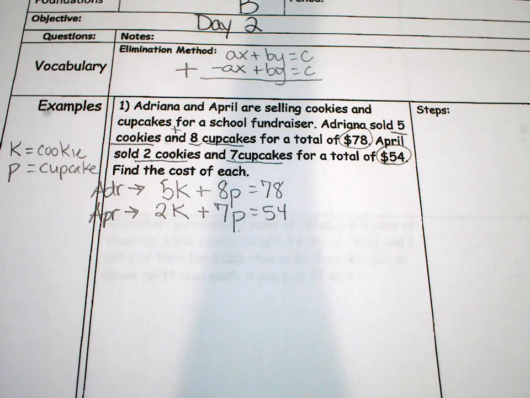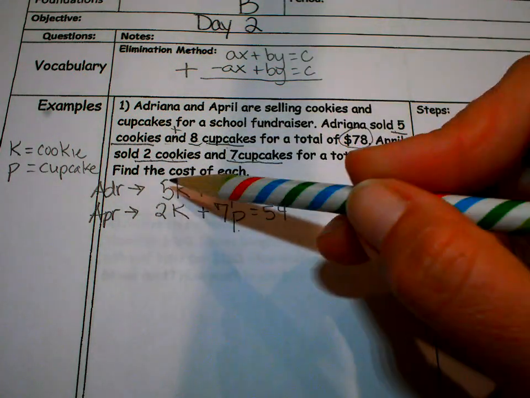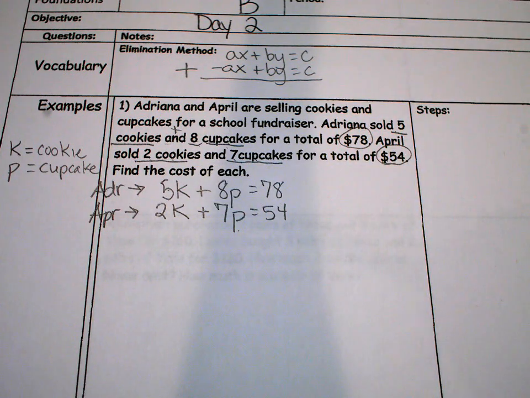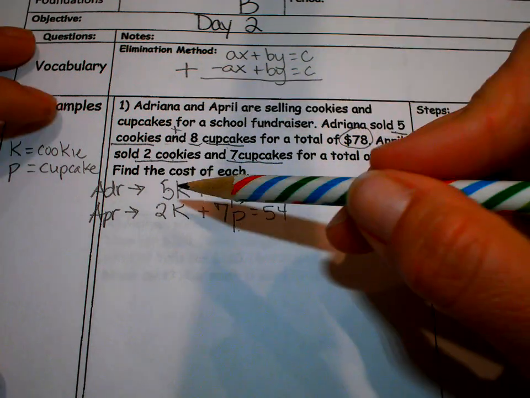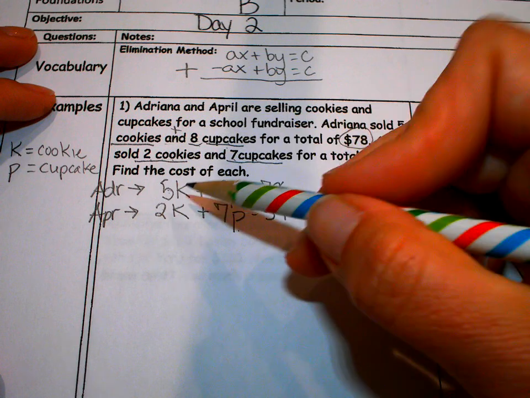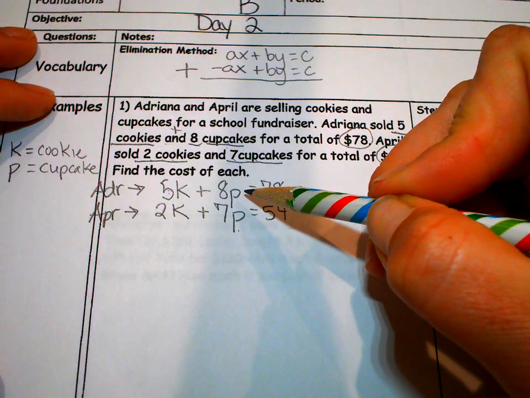All right. So now, when you look at it, this is a system. AX plus BY equals C, but I'm using P and K. Well, the problem is that I don't have anything that can cancel. 5 and 2 can't cancel, and 8 and 7 can't cancel. So I need to make either the 5 and the 2 both the same number, or the 8 and the 7 both the same number.